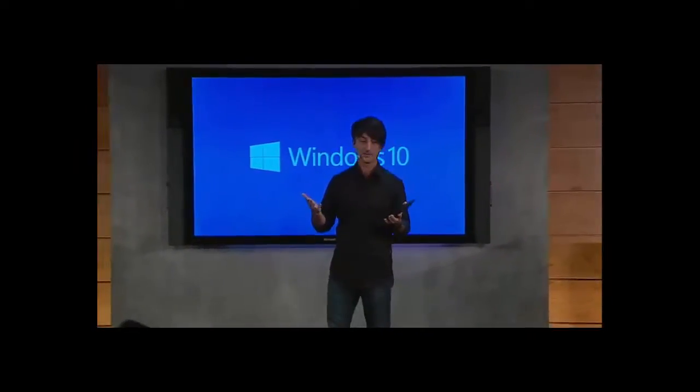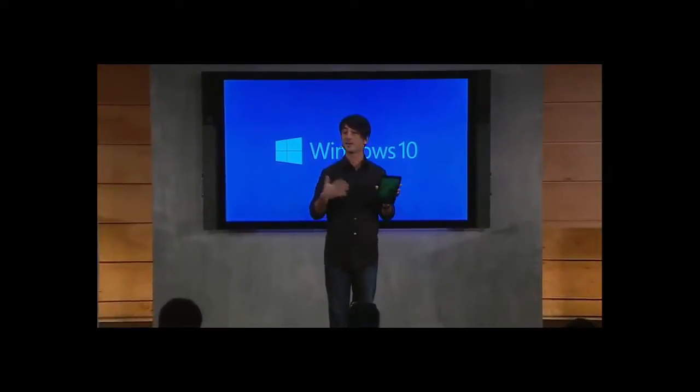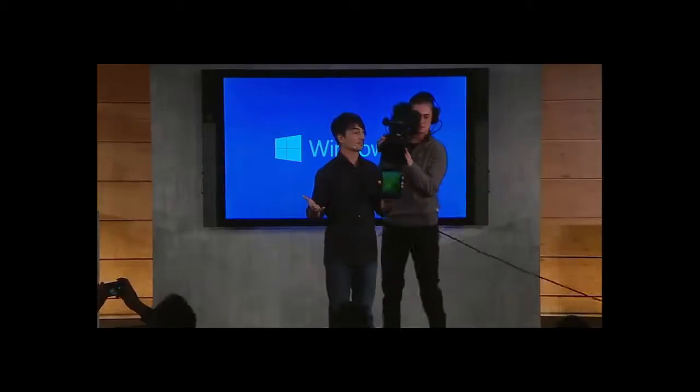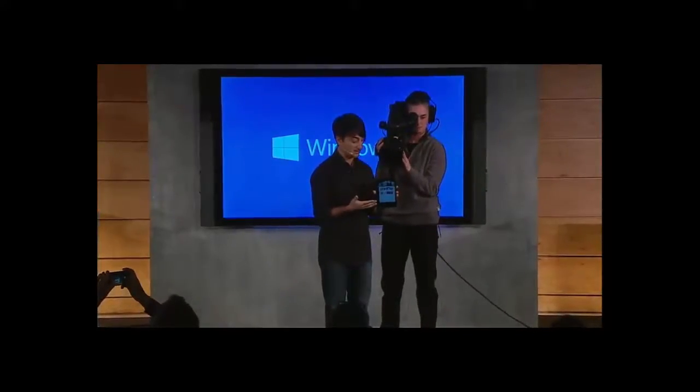And one of the things that we haven't really spent a lot of time showing is how that Continuum experience enables great new PC form factors to feel really natural, like this 8-inch tablet.